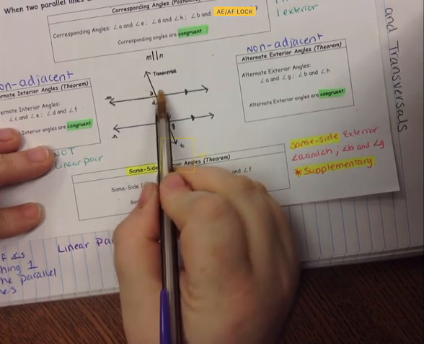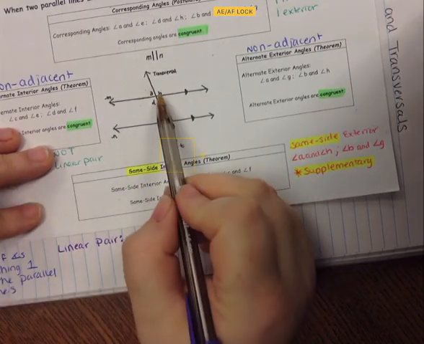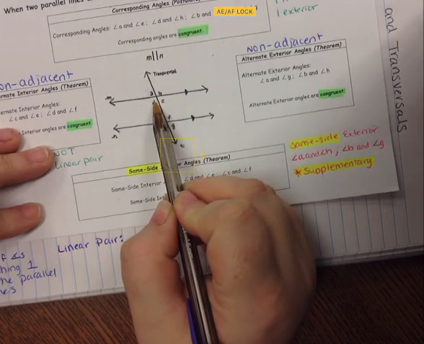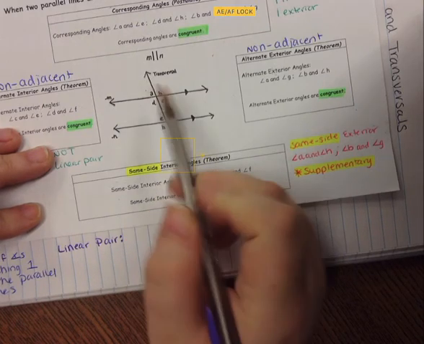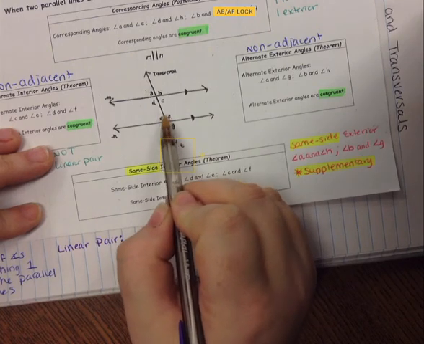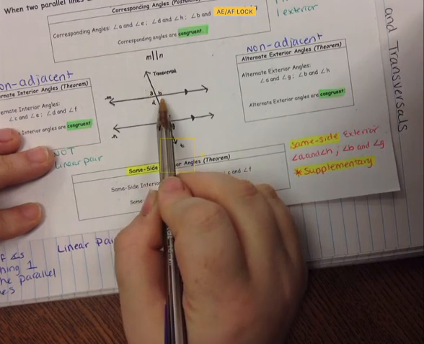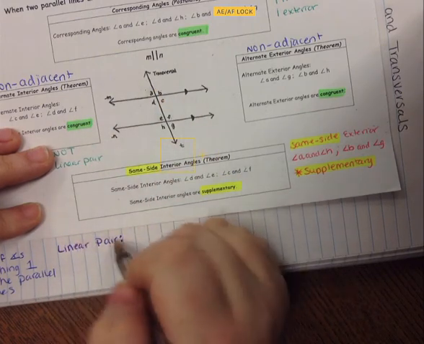These are angles A and B, B and C, C and D, and also D and A. You have the same ones at E and F, F and G, G and H and E. Basically, you have 8 pairs of linear pairs.